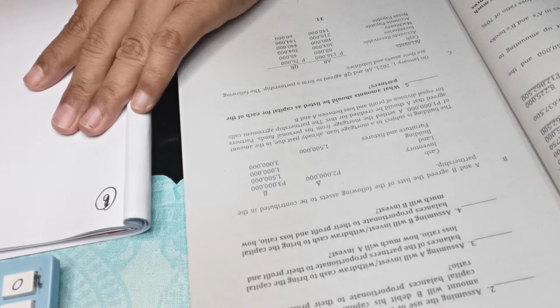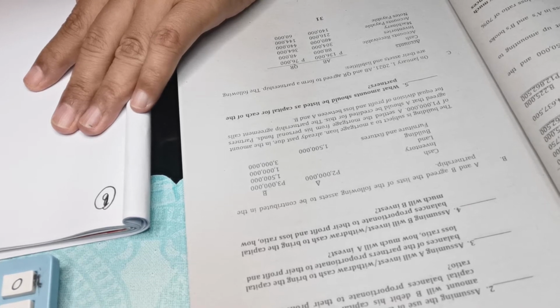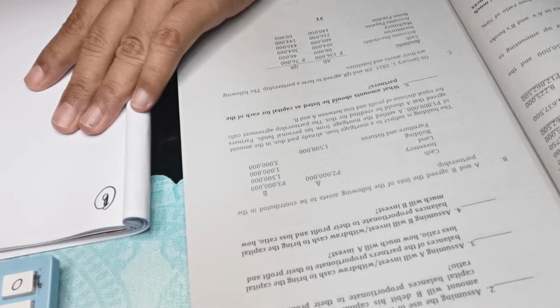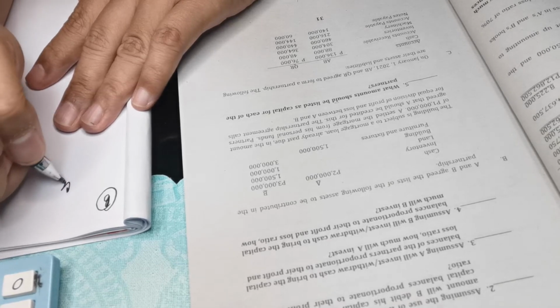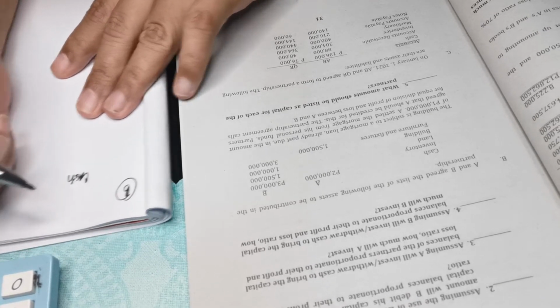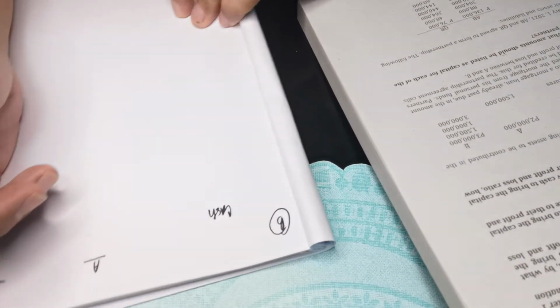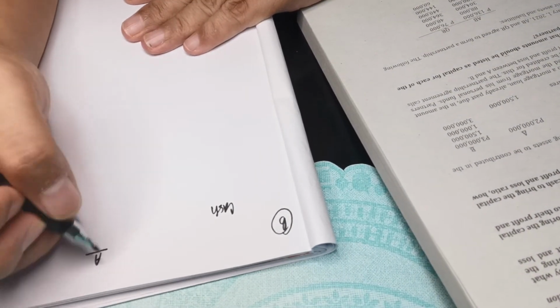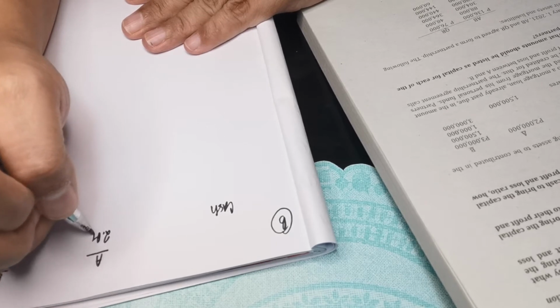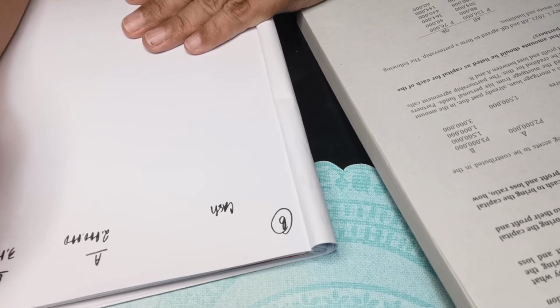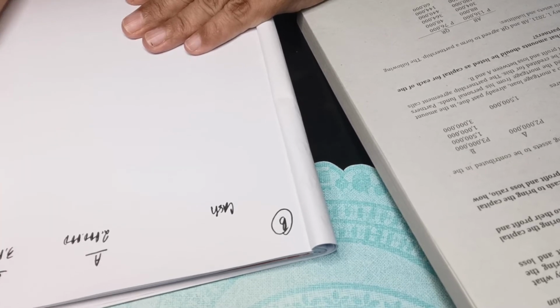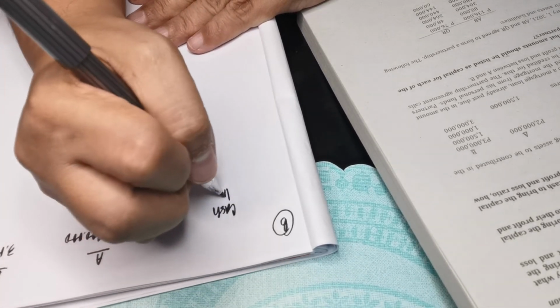So, ang sabi niya, si A tsaka si B. Right? So, mangyayari, si A magko-contribute daw ng cash. Sorry. Si A would contribute cash for 2 million, while B will contribute cash for 3 million. Right? Then what else? Inventory.